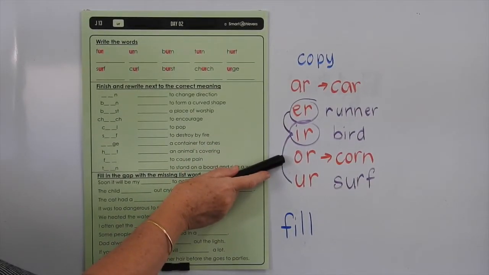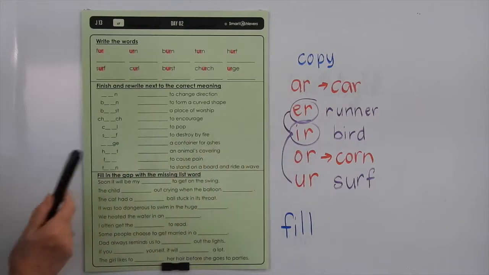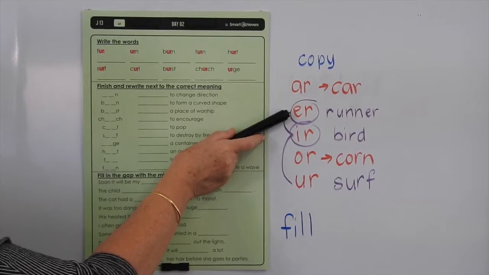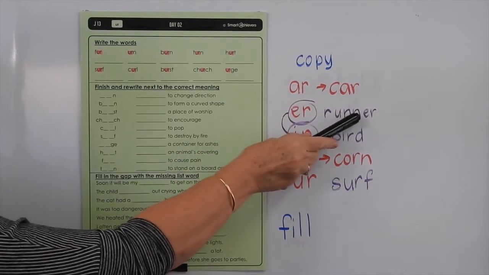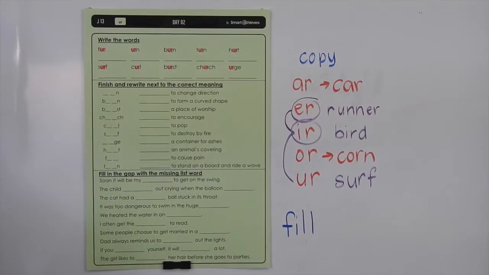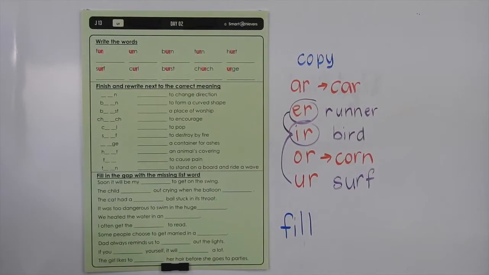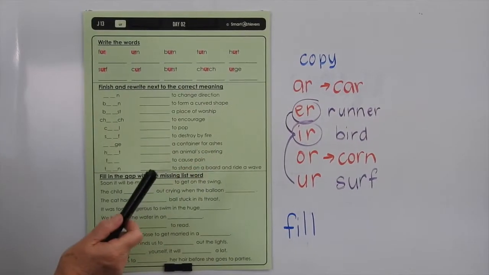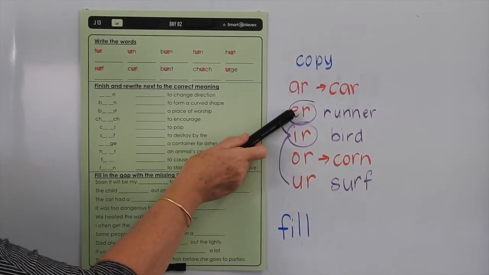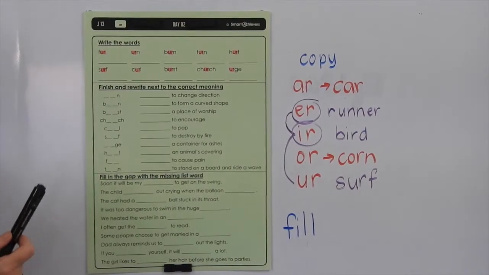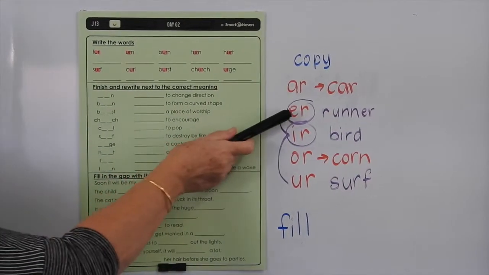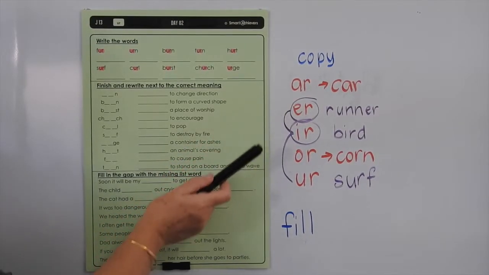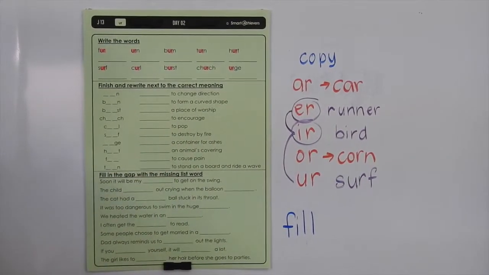This one's nice and easy, OR, like in corn. If you remember, it usually goes on the end of a word to say someone who. So someone who runs is a runner. It can be in the middle of some words, but there's not a lot of words. There's only about 10 words that we commonly use that have ER in the middle. So if you're not sure, I probably wouldn't choose this one for the sound in the middle of a word.